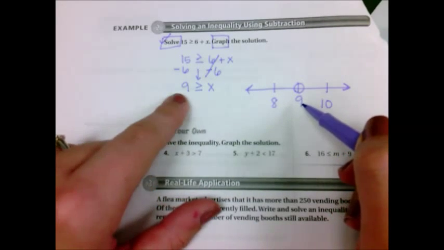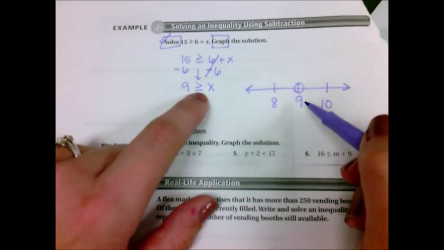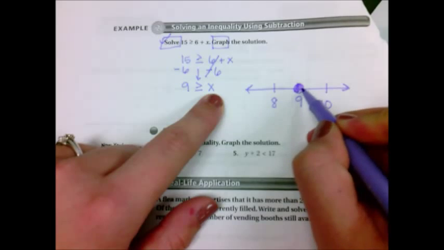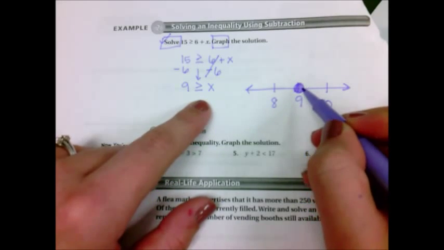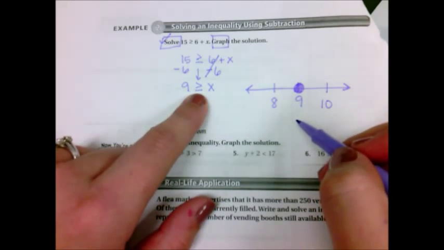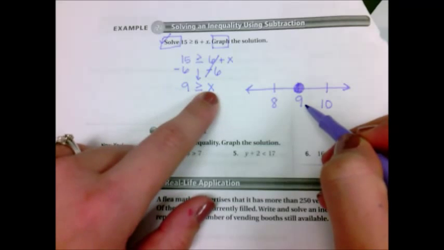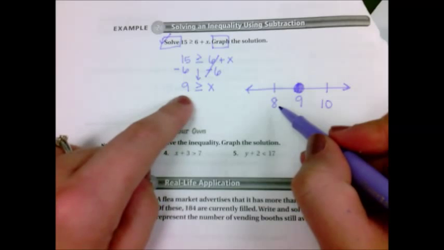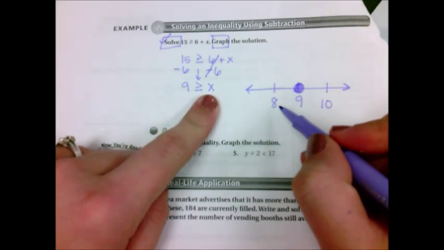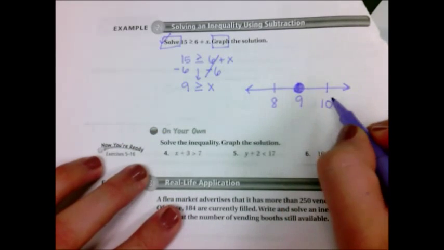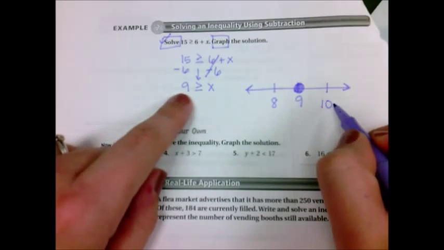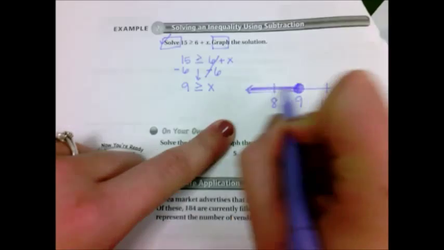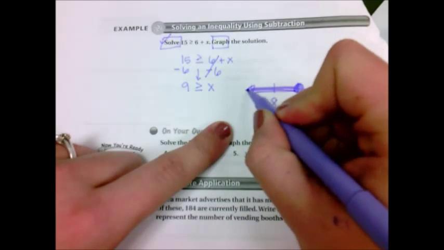So if I put a 9 in, is 9 greater than or equal to 9? Yes. So we get to color the circle in. Again, we color the circles in if there's that equal to sign over here, because it's true that 9 would equal 9. What about 8? If I put an 8 in for x, is 9 greater than or equal to 8? Yes. And what about 10? Is 9 greater than or equal to 10? No. So in this case, we're going to be filling in this side.